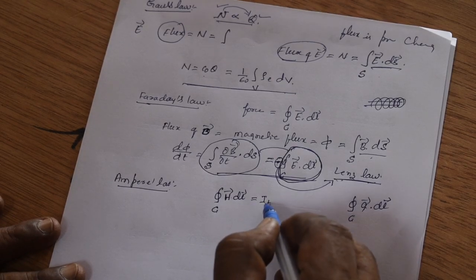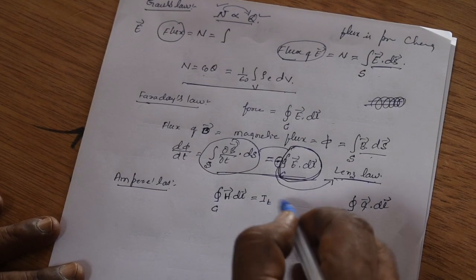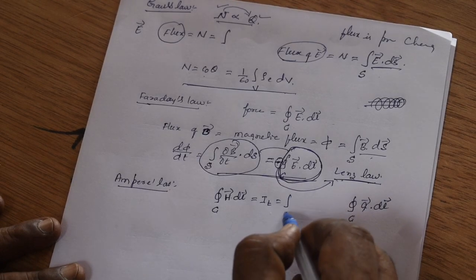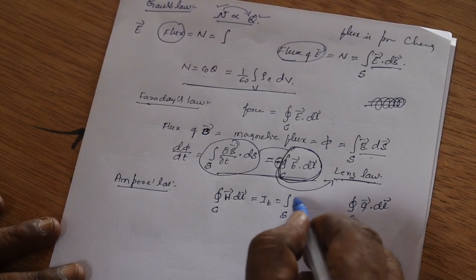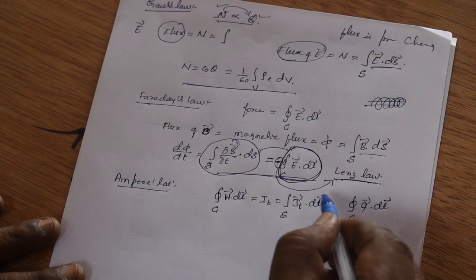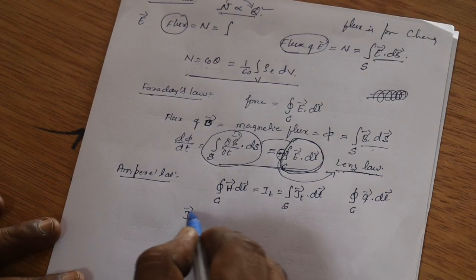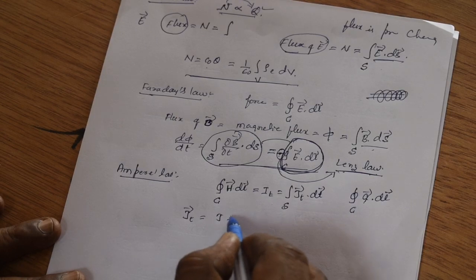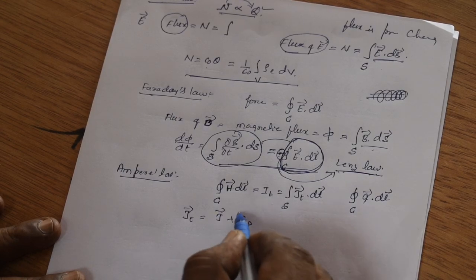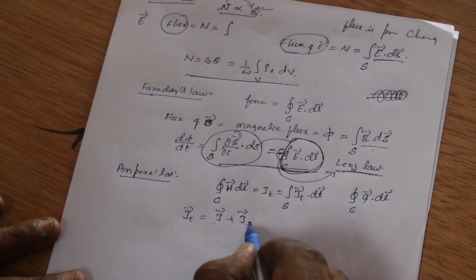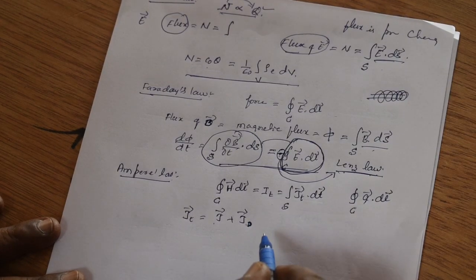The circulation of the magnetic field produces current. I call it I_T, meaning total current, and it is nothing but the surface integral of J_T dot ds. J_T means total current density, that is J plus J_D. J is the true current and J_D is the displacement current.